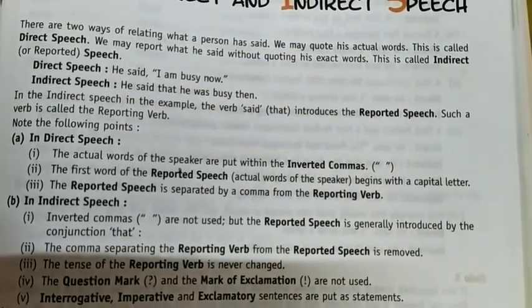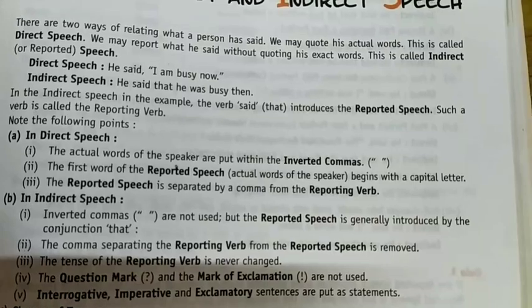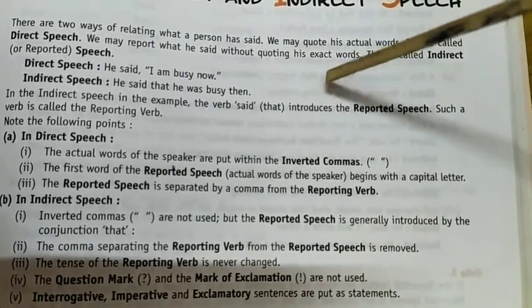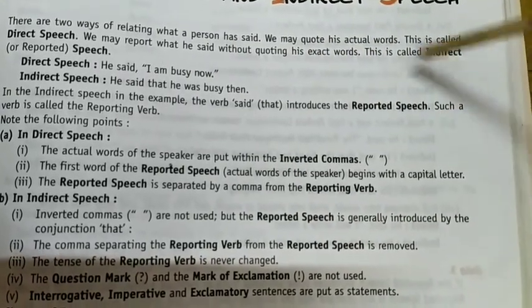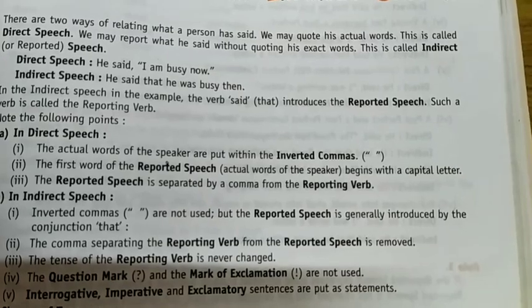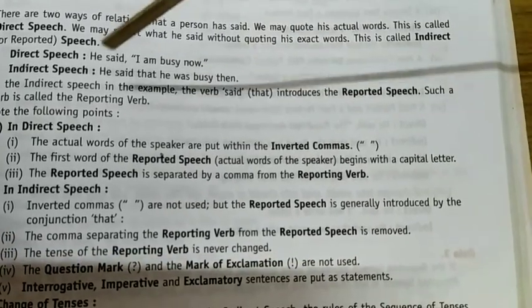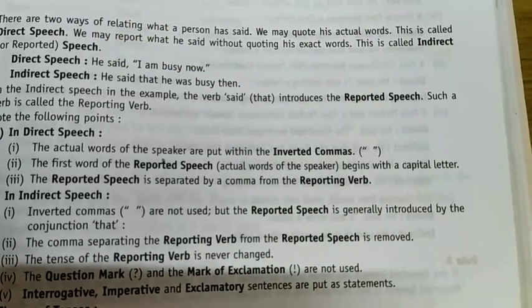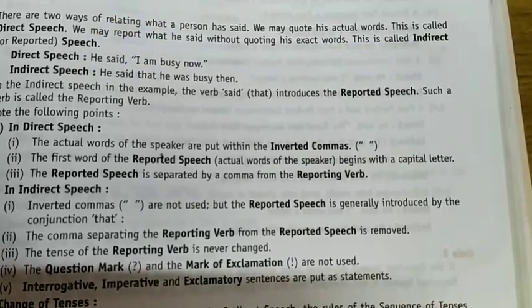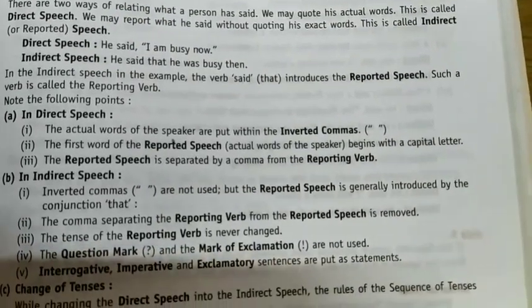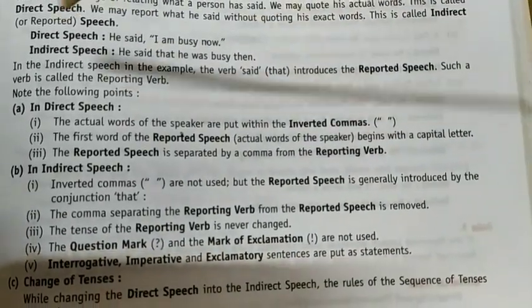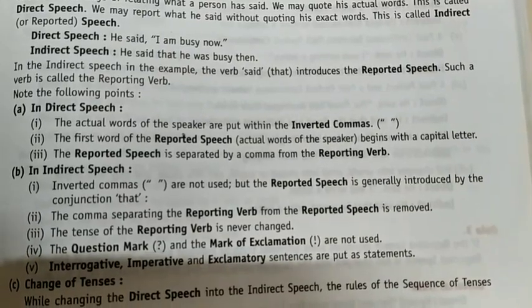In the indirect speech, in the example, the verb said that introduces the reported speech. Such a verb is called the reporting verb. Okay, so of these two verbs, especially this verb is the reporting verb. Okay, let us see what is important to note here.